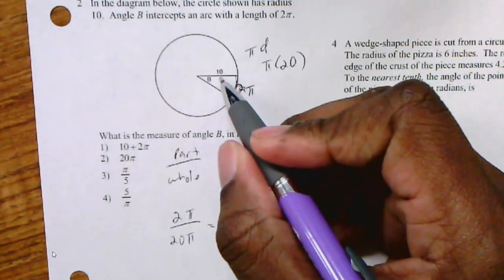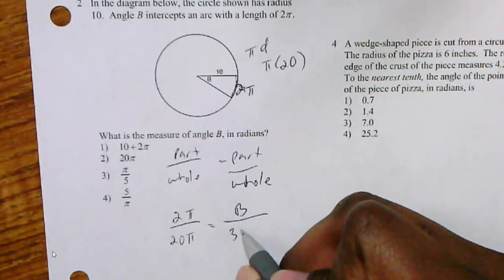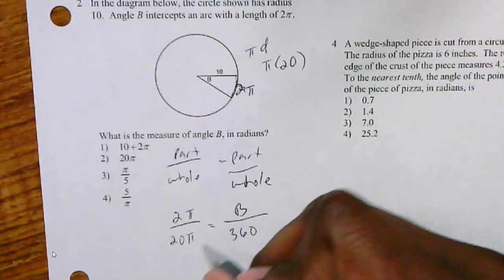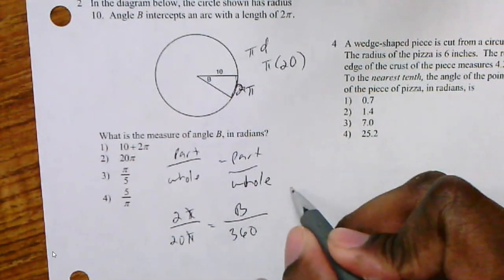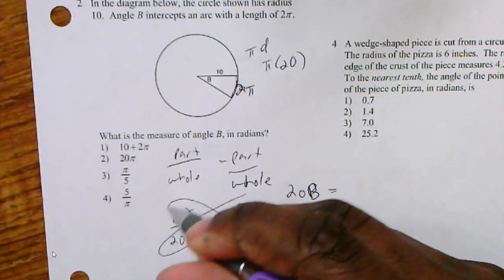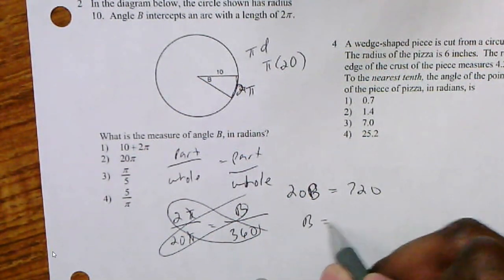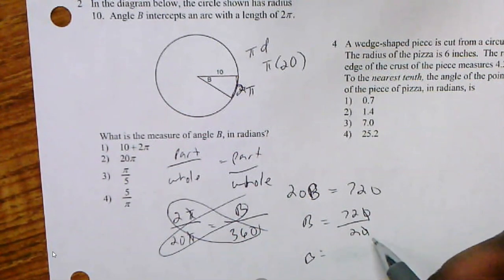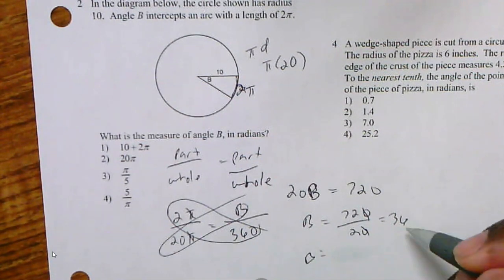The part of the circle angle I don't know, so it's still B. But the whole circle has an angle of 360 degrees. So now I have a proportion that I only have to solve 1 variable for. If I cross multiply, well, let's cancel these pi's right now. I'll get 20b, and that product is 2 times 360, so that's 720. To solve for b, I divide by 20. 720 divided by 20, these zeros cancel, so 72 over 2 is 36. So b is 36 degrees.